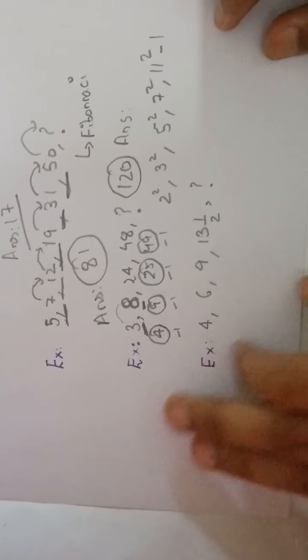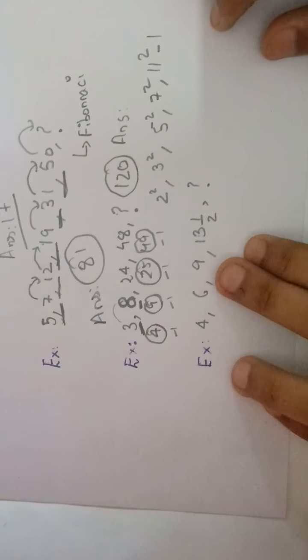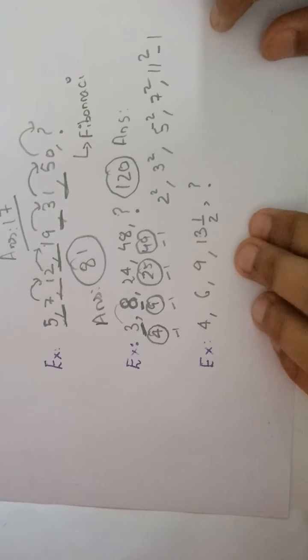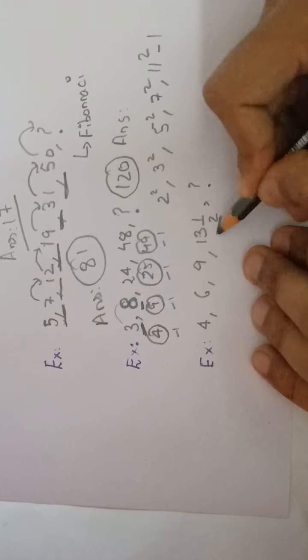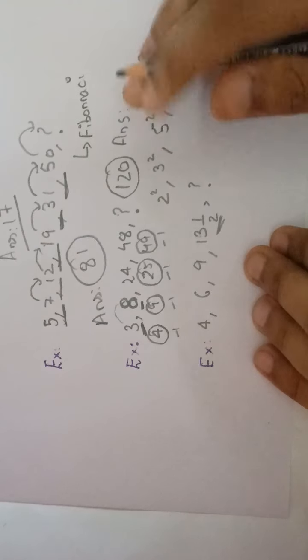Next series. Okay, so the next series is 4, 6, 9, 13 and a half, and then what? Give it a try. This is one of the most traditional approaches wherein you multiply by some numbers. Wherever there is a fraction, you try multiplying or adding. If you add, I don't think you will find some pattern.